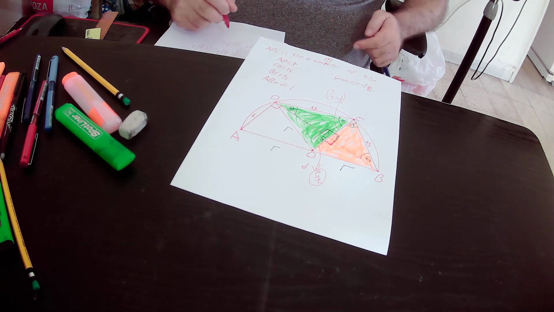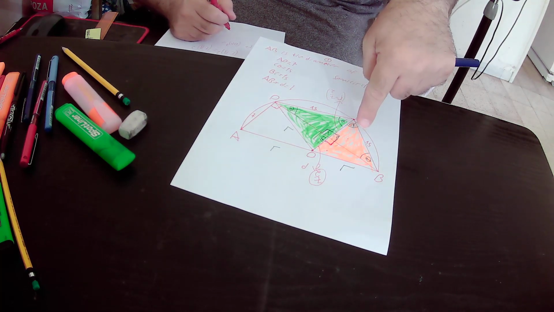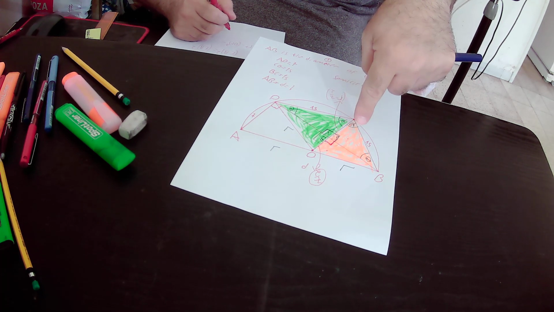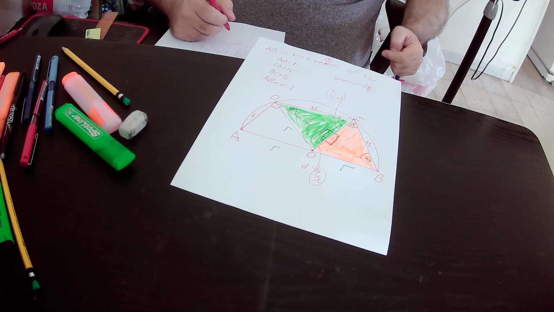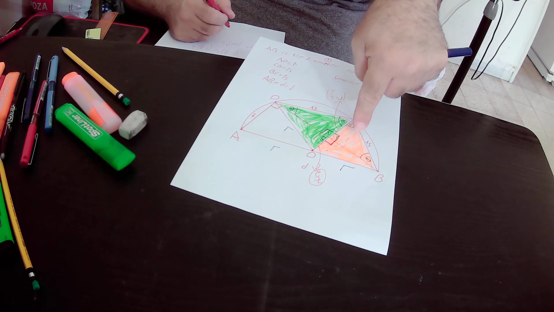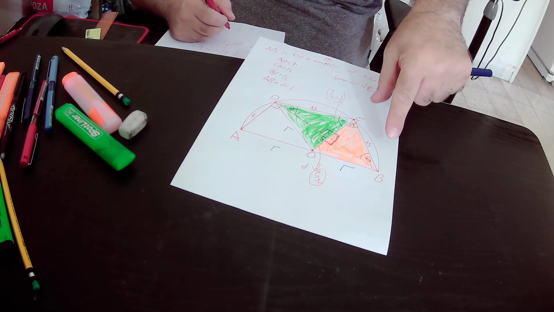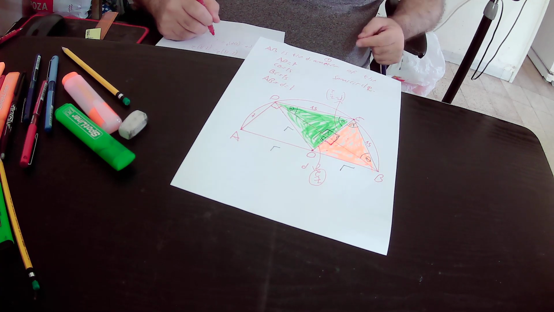That is from one side, but EB also belongs to this right triangle BEC. Therefore, EB square, if we relate to this right triangle, will be equal to CB square minus EC square.